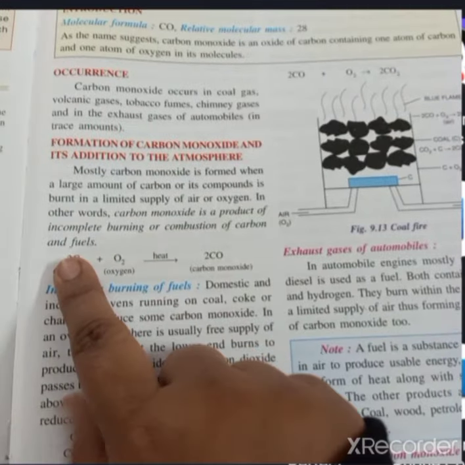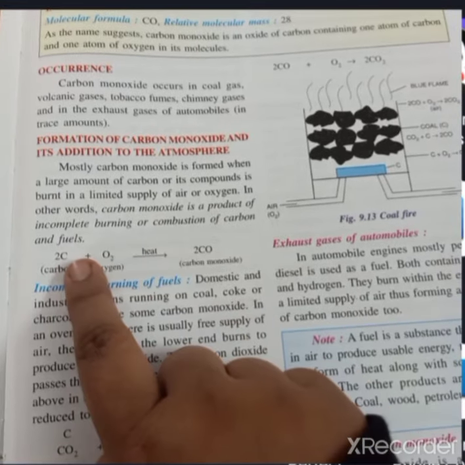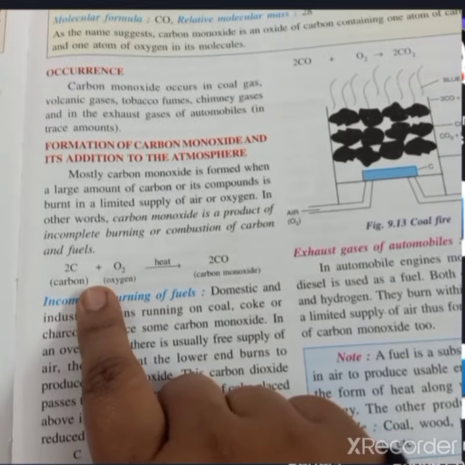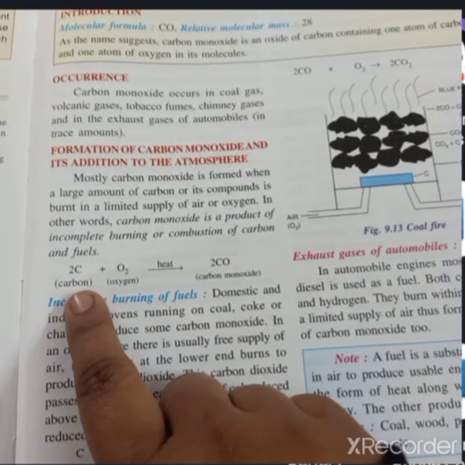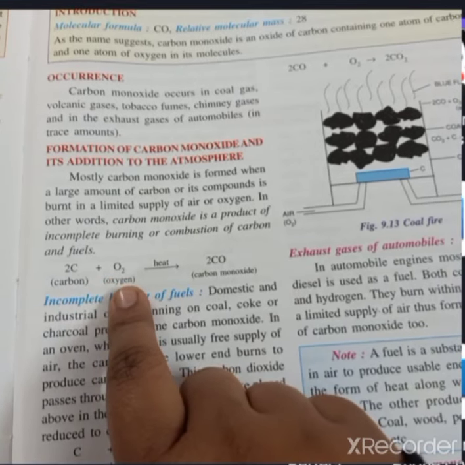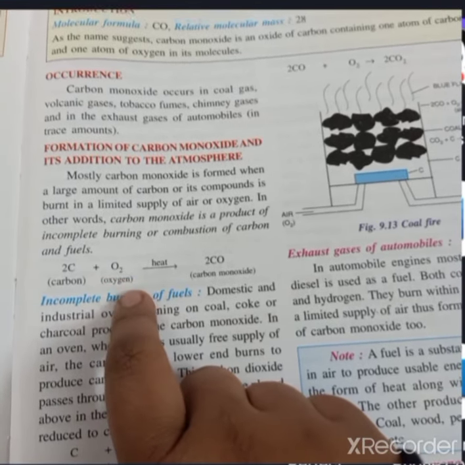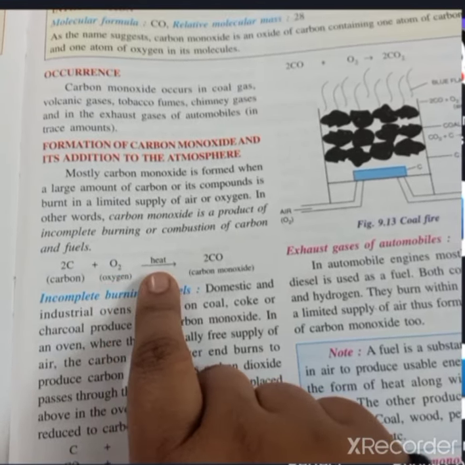Mind children, it is a product of incomplete burning or combustion of carbon fuels. When there is incomplete burning, two atoms of carbon combine with two molecules of oxygen, it forms carbon monoxide. Incomplete burning. Now, what is incomplete burning of fuels?